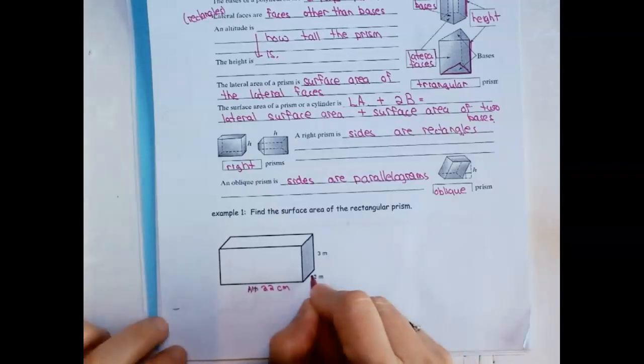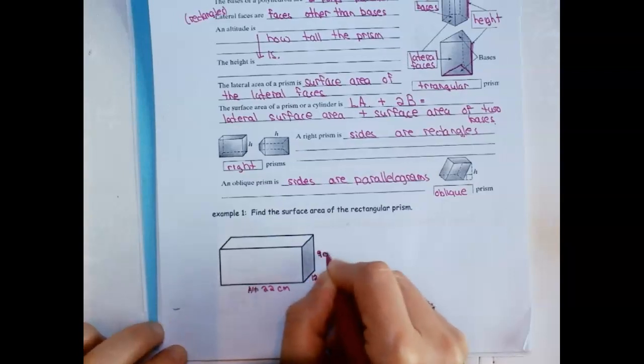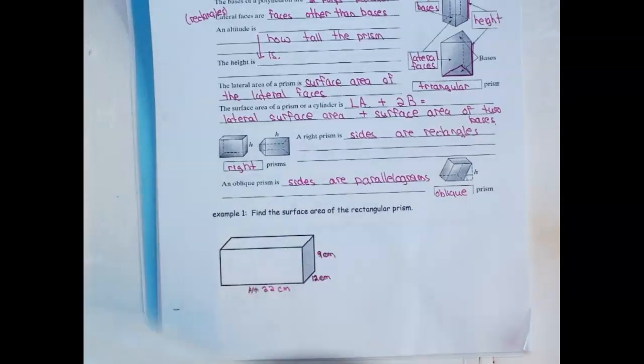We had this one to be 12 centimeters, and then we had a height of 9 centimeters. Now, whether I do it like I did by hand or whether I use my formula, I should end up with the same answer. Let me grab my formula sheet. I got my formula sheet.